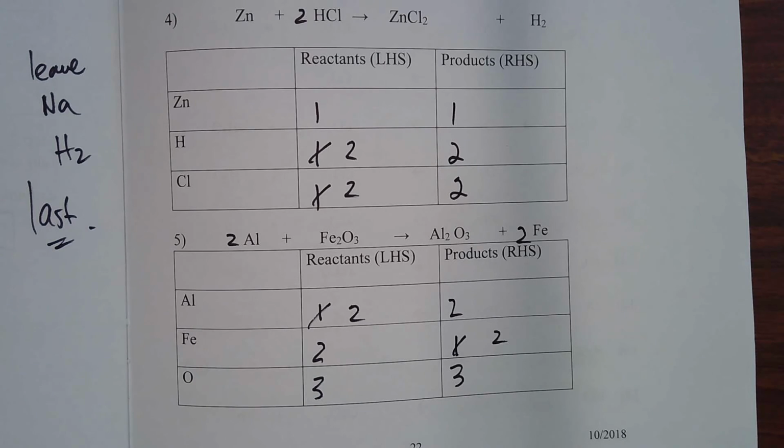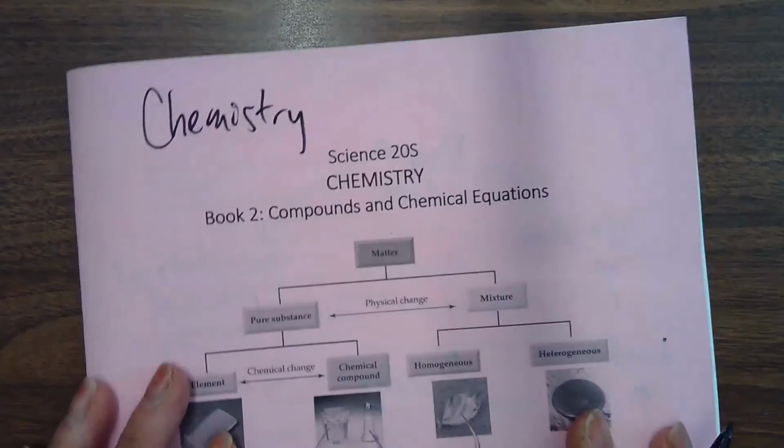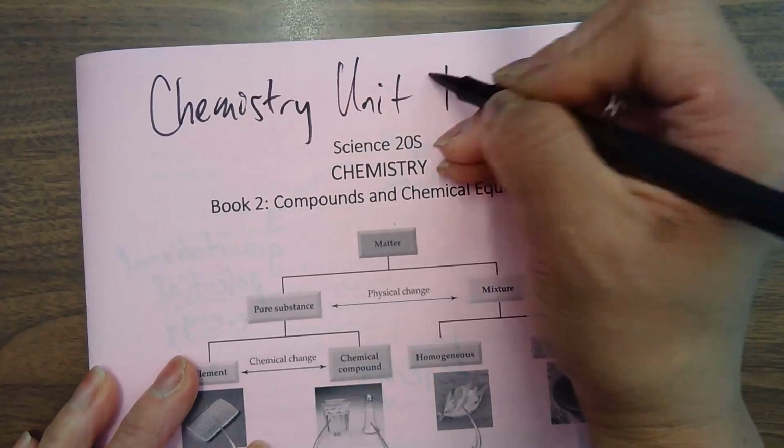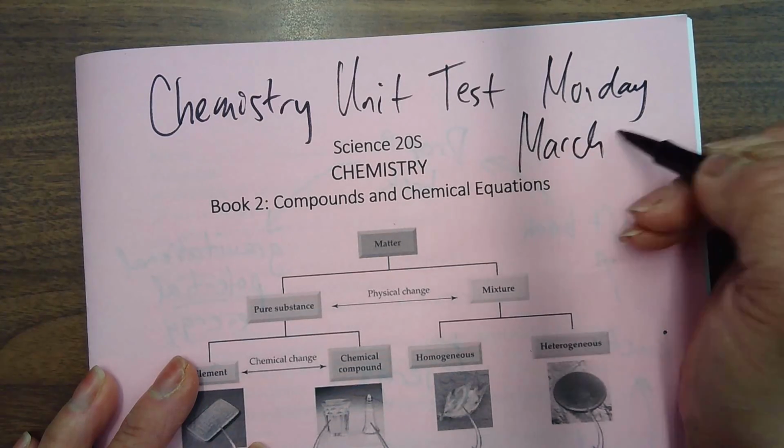Your test should be on Monday the week after, so not this coming Monday. What's the date? Tomorrow, no school Friday. Your test should be March 23rd. You can take a look at your schedule now. I'll put this in the blog as well. Your chemistry unit test is on Monday, March 23rd.